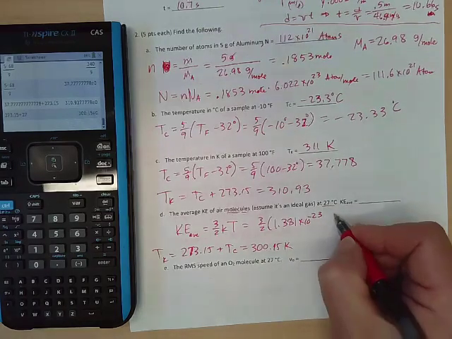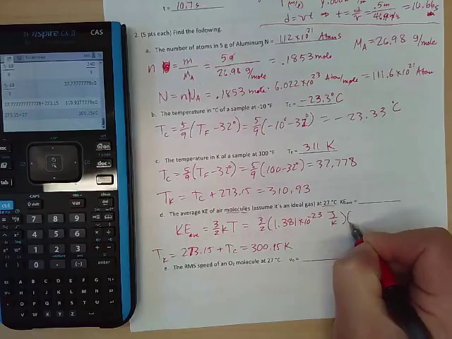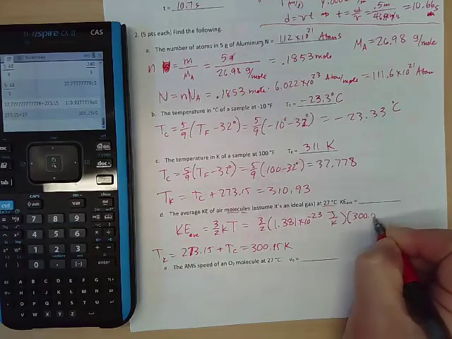Yes, joules per kelvin, and then 300.15 kelvins.